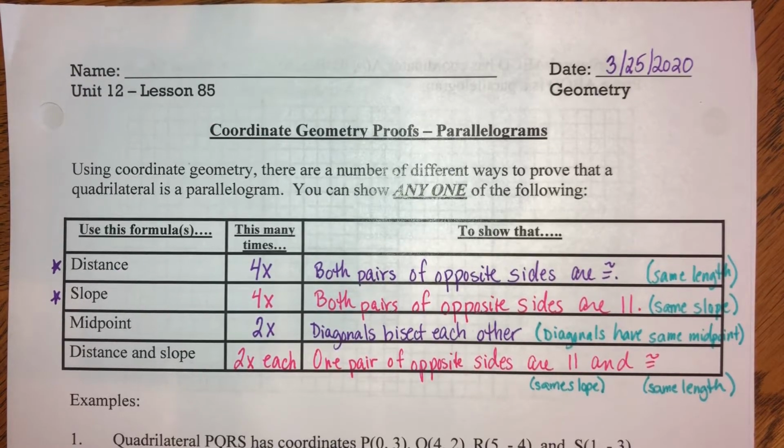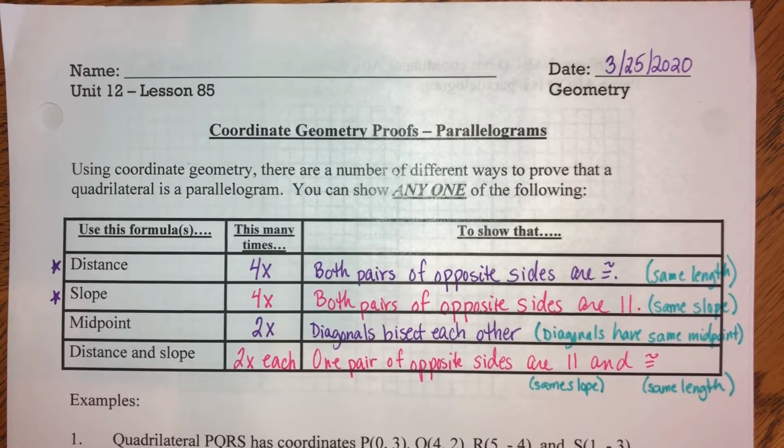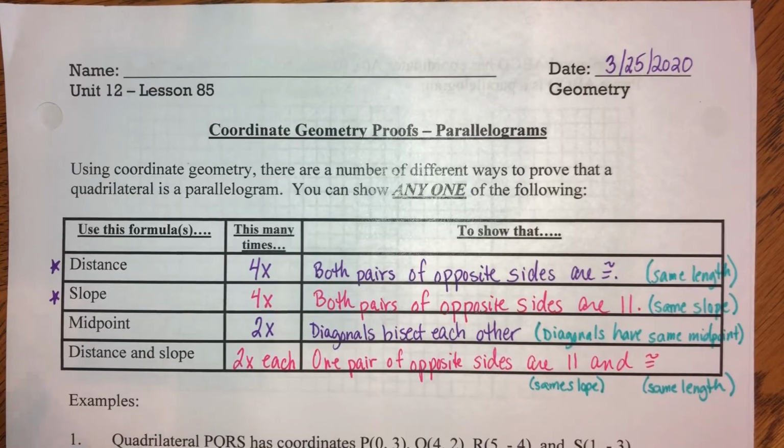You have a choice when it comes to doing these problems on, say, the Regents exam. You would most probably get to pick which one you would rather use to prove what they're asking you to prove. So if you want to shut this off and come back to check later, you certainly can. I'm going to do the first one by distance, the second one by slope, and the third one by midpoint, just so you can see one of each.